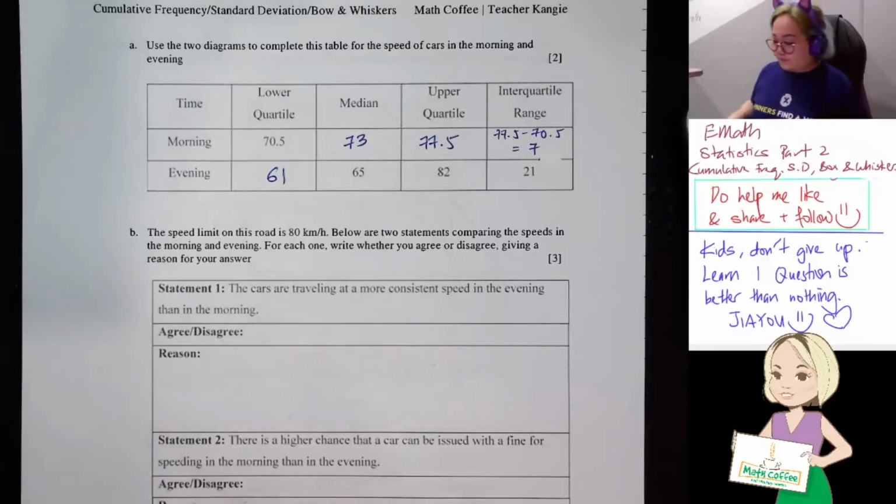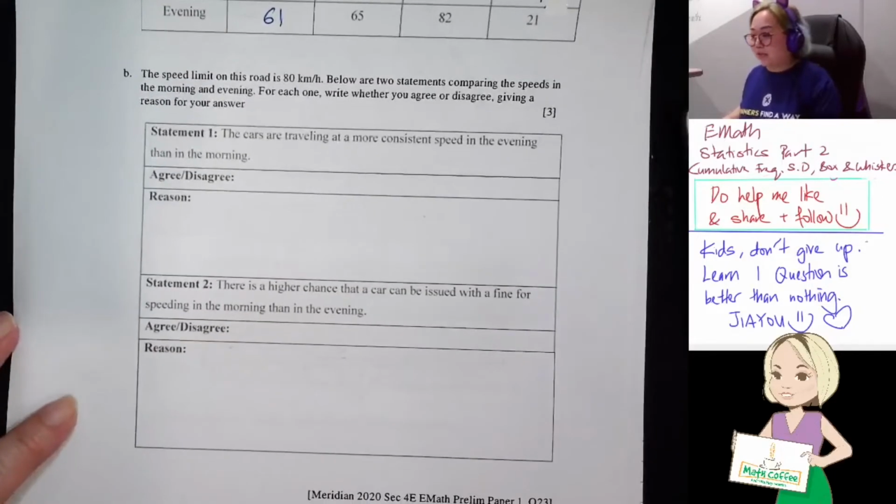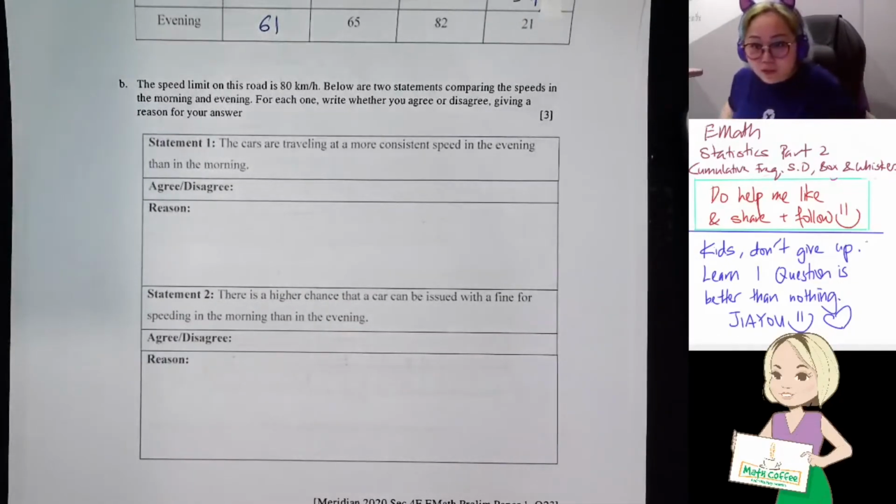Okay, now theory question. I understand students always don't like the theory part. Okay? But can we just take upper quartile minus interquartile range?